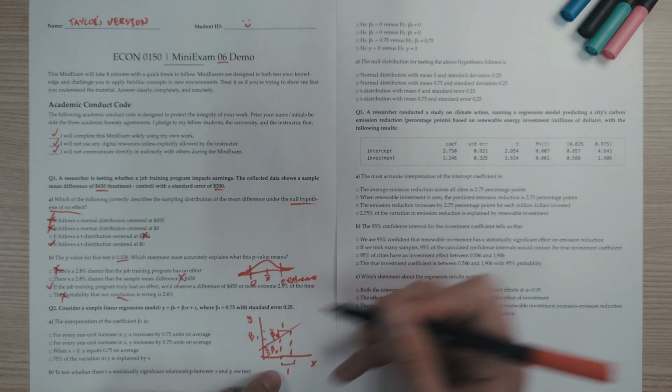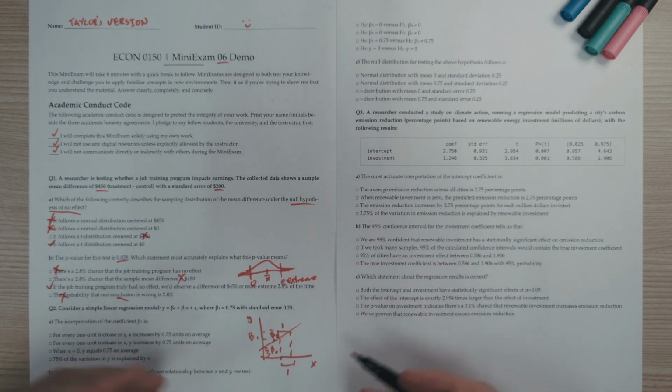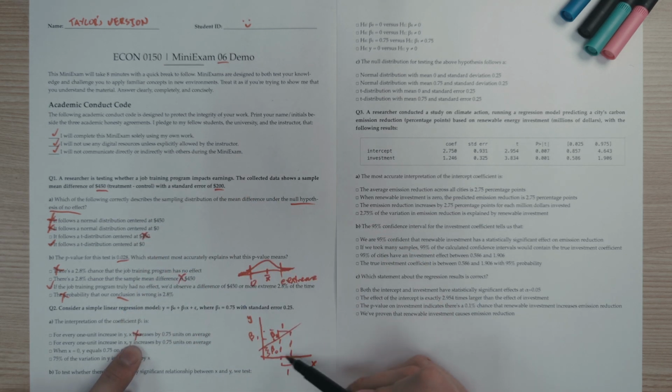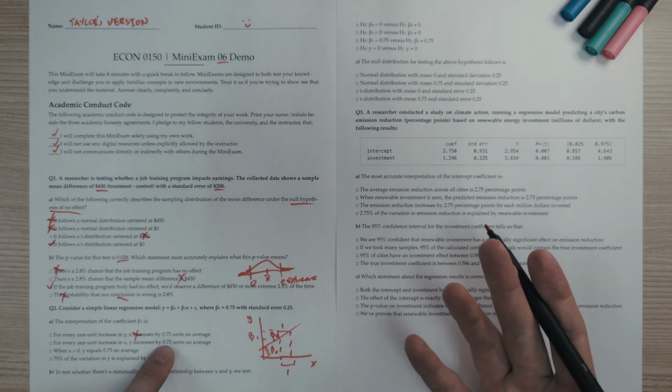This is sort of our model. So this is not right. We're not saying x is increasing by this number, we're actually saying y is increasing. And that turns out to be the option right below: for every 1 unit increase in x, y increases by 0.25.